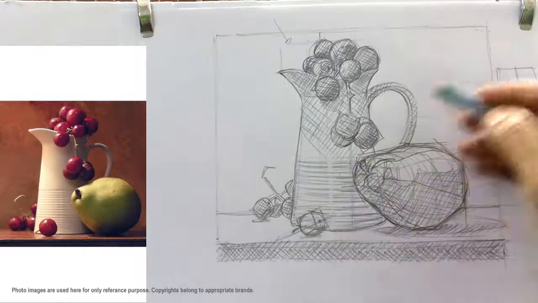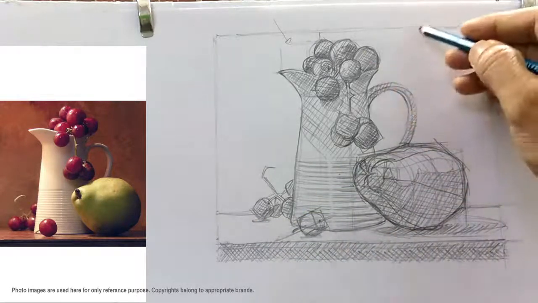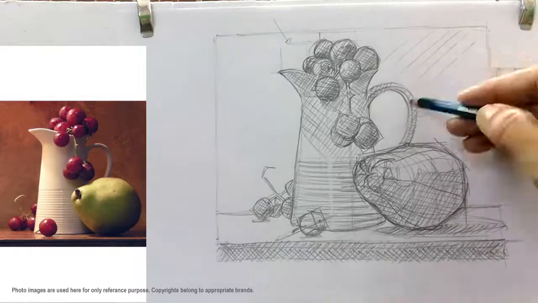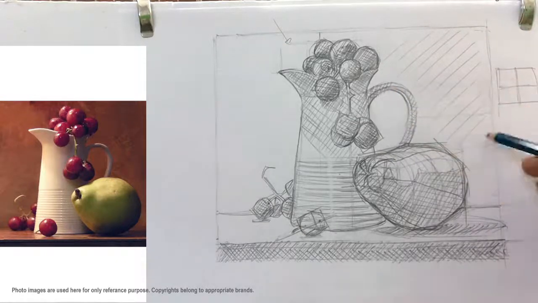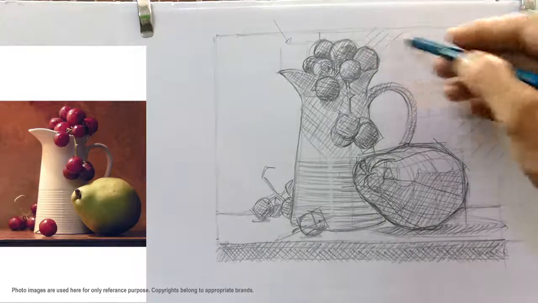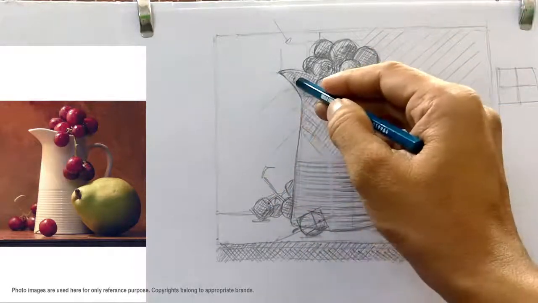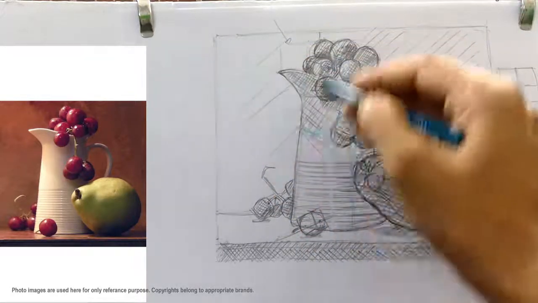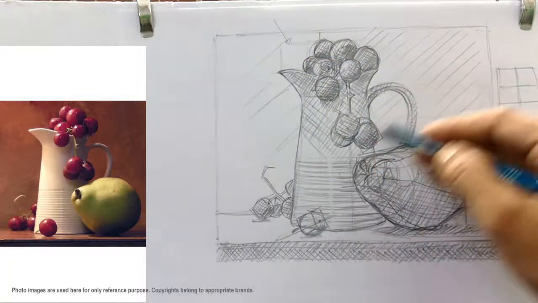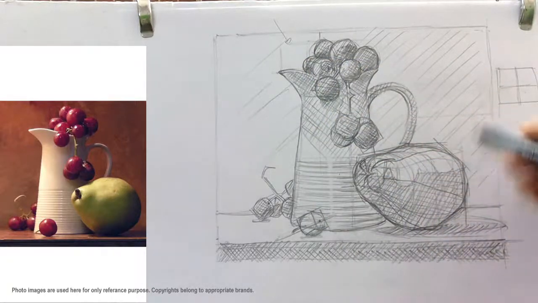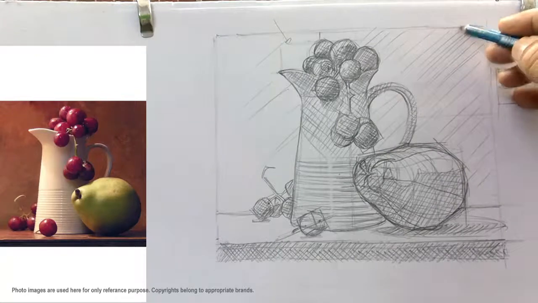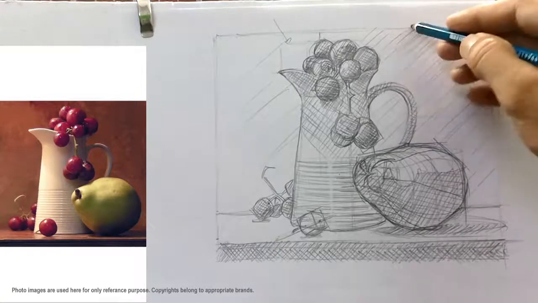And from here also there is the dark shade. As I said, I can say this is the darker area. So you can keep adding more lines.